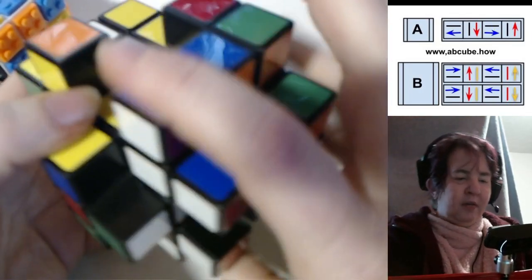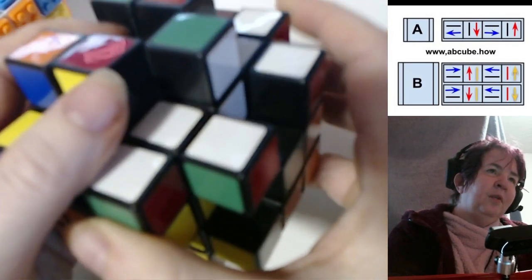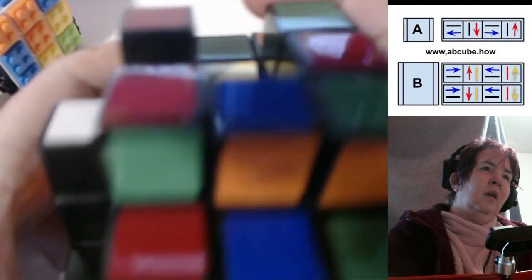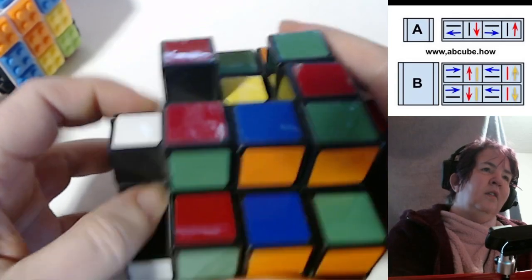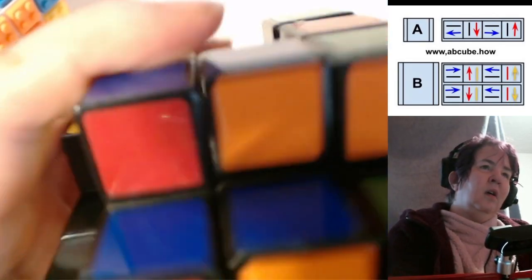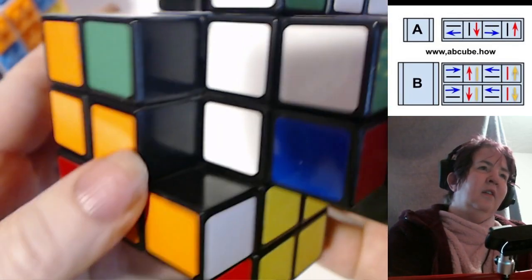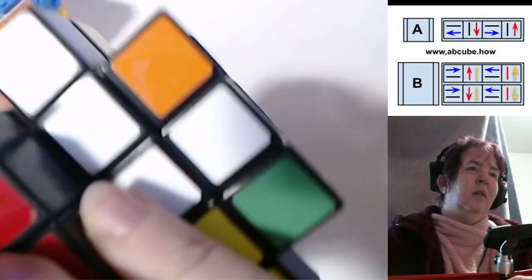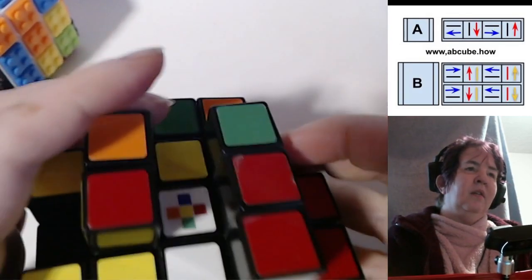For example, here's my whites. The sticker on top shows which direction the whites want to be. So this is green. So I want the green facing it. Notice where here's a white.